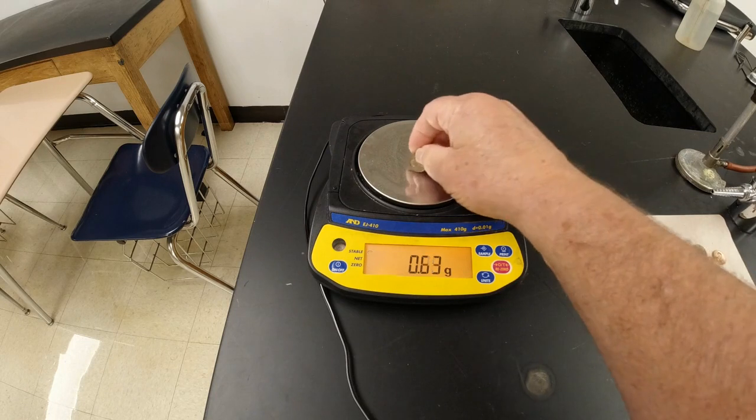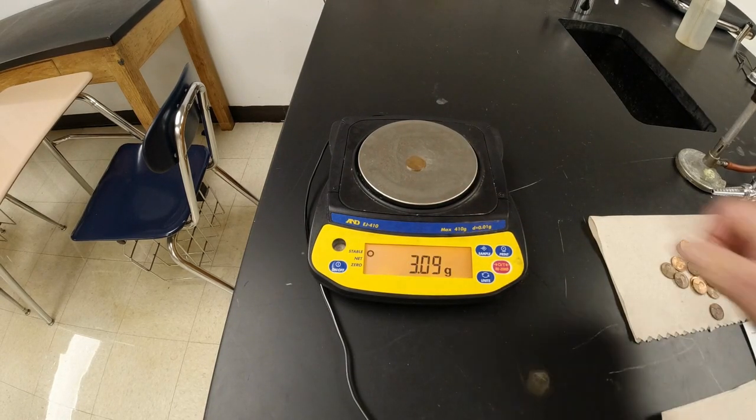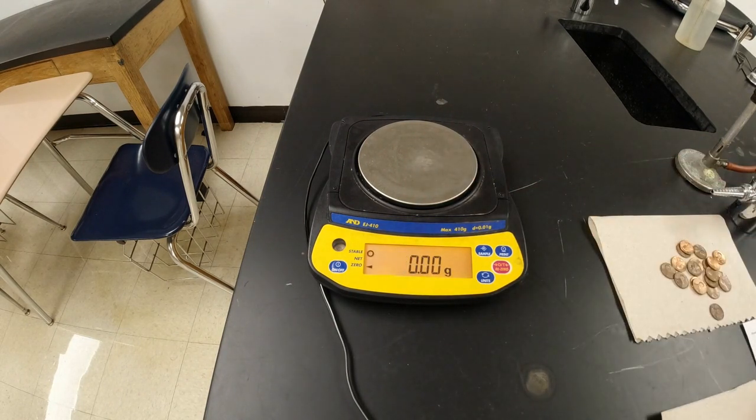We have a 1978, the year I graduated from high school, 3.09. And the last penny that we have here is a 1983 penny, and its mass is 2.50.